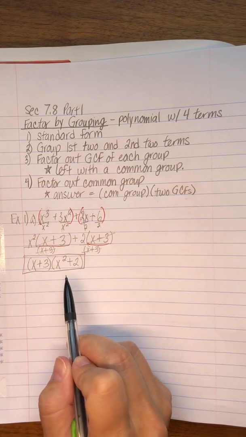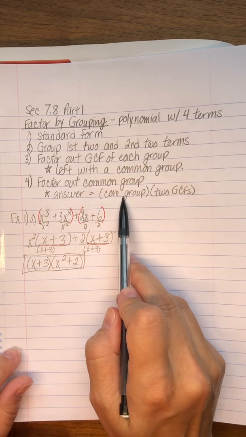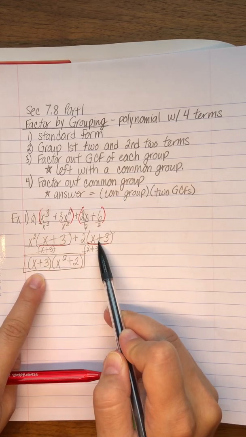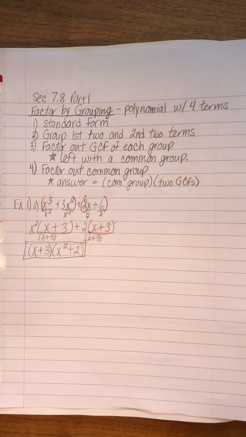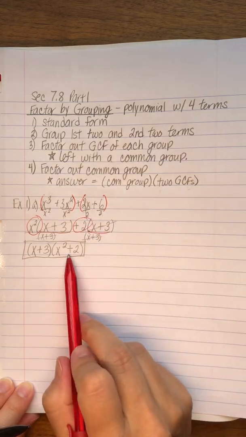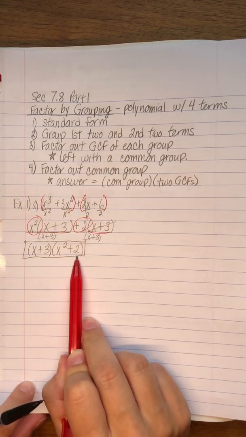So just notice how the answer is written. Our common group was x plus 3 because that's what we were left with here. And then we have our GCFs, which are the x squared and the plus 2. They came together in the second parentheses.